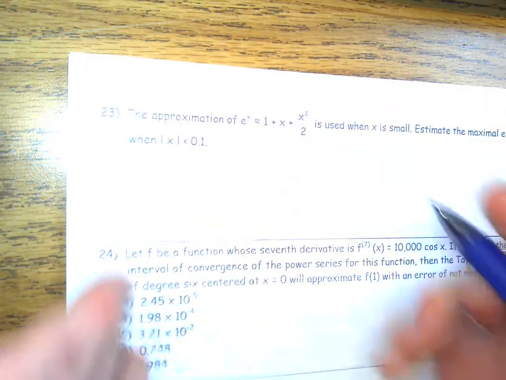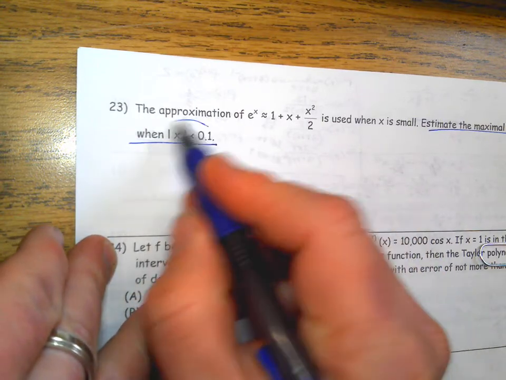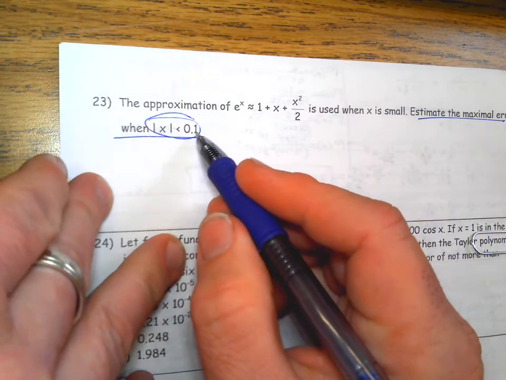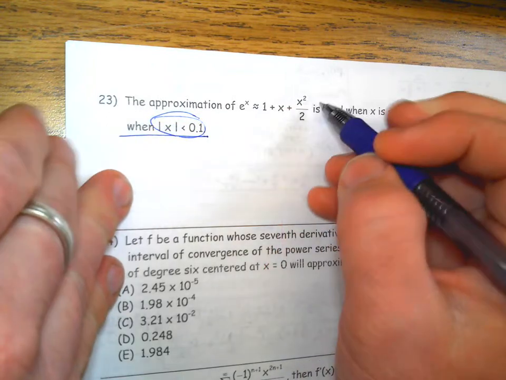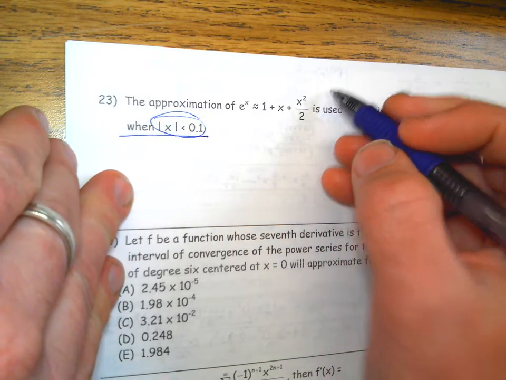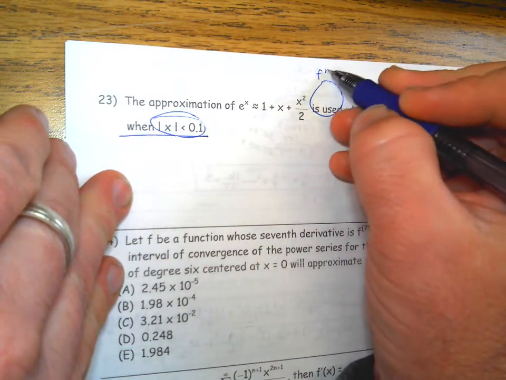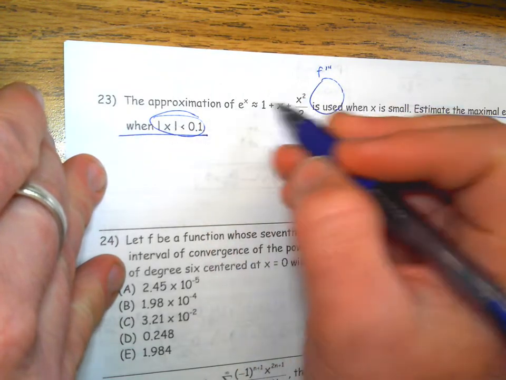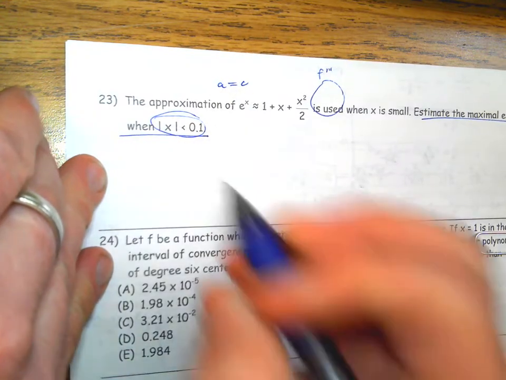Okay, a few more. Approximation. Use when x is small. Estimate the maximal error when the absolute value of x is less than 0.1. So for Lagrange error bound, you need the next term, right? So we need the third derivative for sure. And this is centered at 0. This is a Maclaurin series. If you look at this, this is the Maclaurin series for e to the x. So a equals 0.